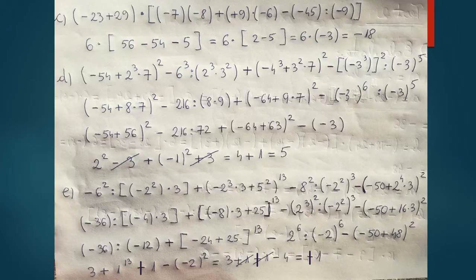The same rules apply in point E as in point D. We do the powers first, then multiplications and divisions, and lastly additions and subtractions. Notice that minus 2 to the power of 2 is equal to minus 4 and not plus 4, because the minus is not inside the parentheses, so not everything is raised to the power of 2.